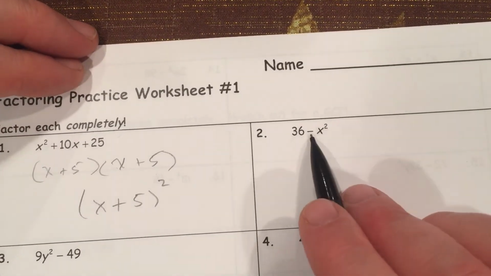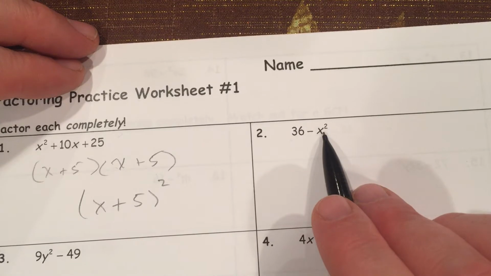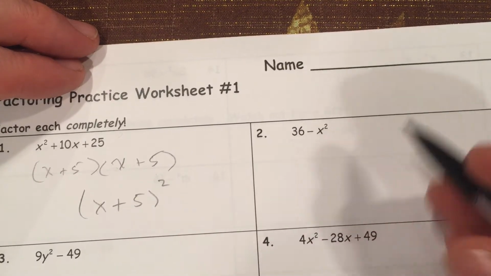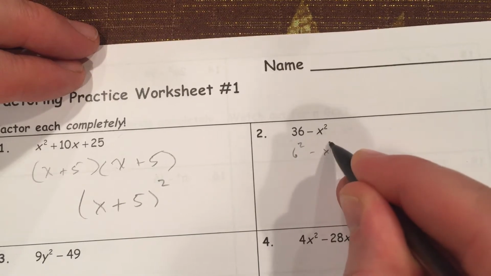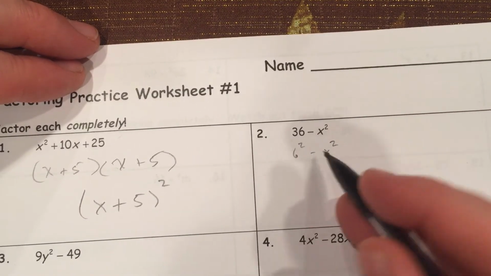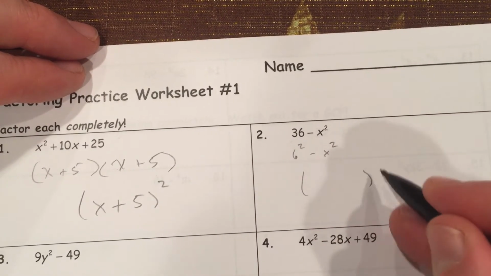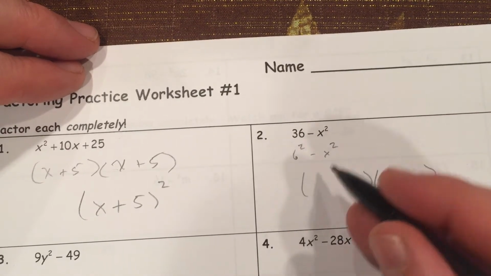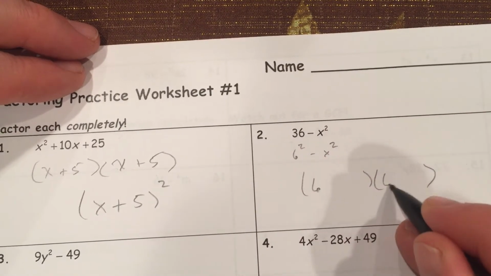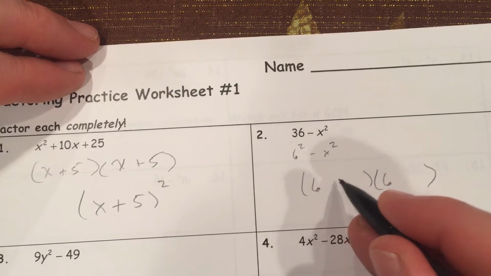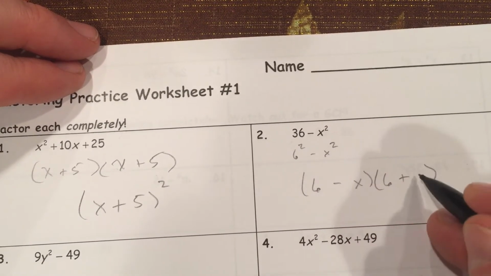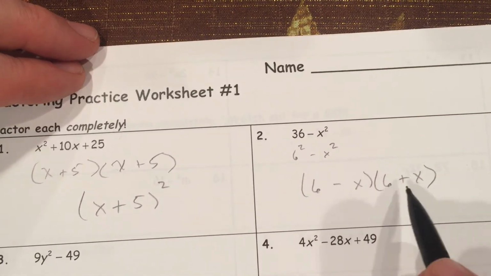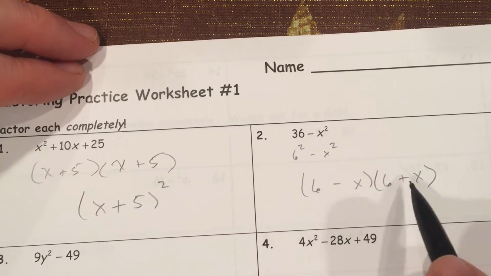Number two is a difference, so subtraction, of two perfect squares. 36 is 6 squared, and x squared is x squared. When it's a difference of squares, we look at those as very similar, just with different operations in between the two.